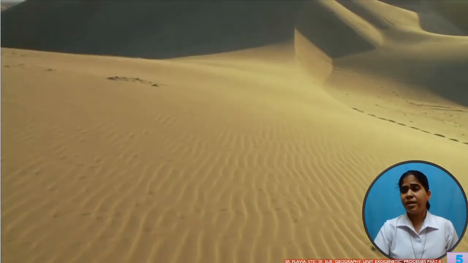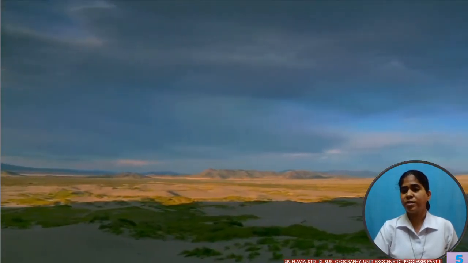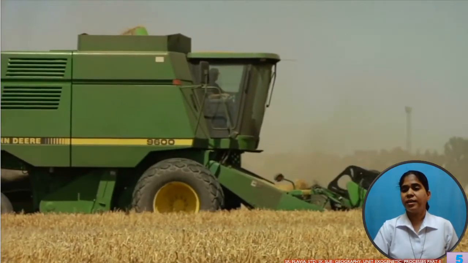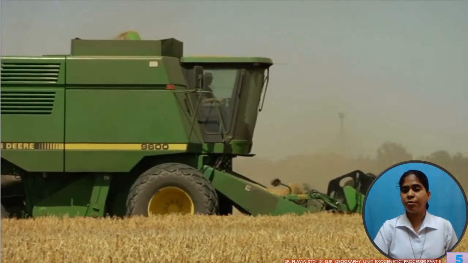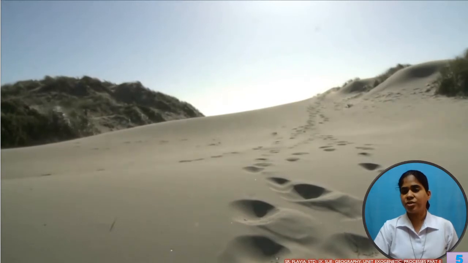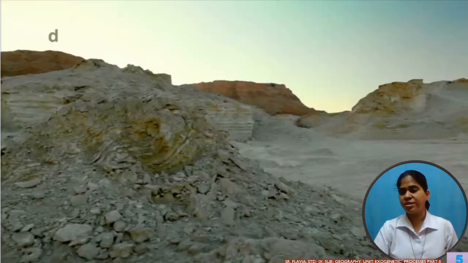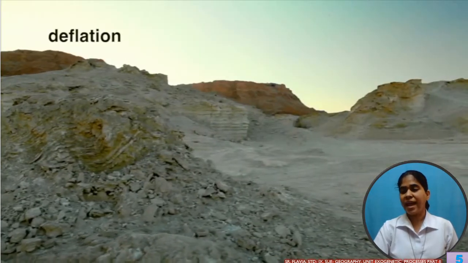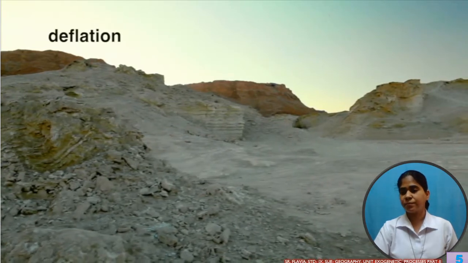The impact can be especially severe when the soil is exposed with the removal of vegetation, which worsens the effect of wind erosion. Deflation from erosion of loose material, called as desert pavement.